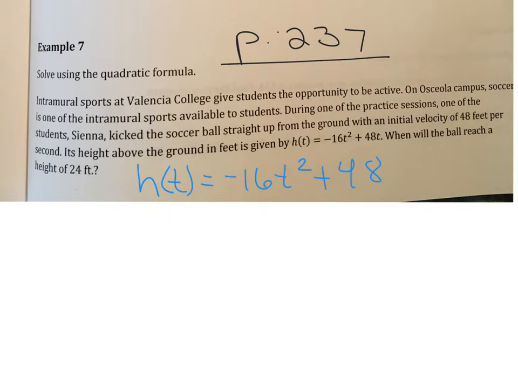This time we are not trying to find out when the ball will hit the ground. We're trying to find out when the ball will reach a height of 24 feet. So this height is now going to be 24. So we're going to replace the h with 24, and we're going to be solving for t.